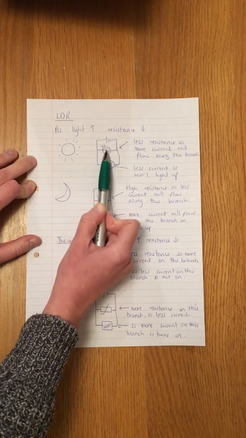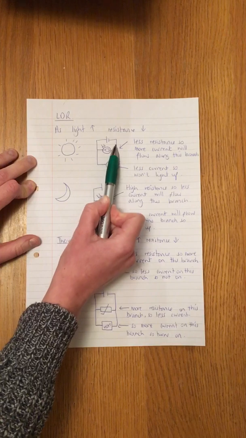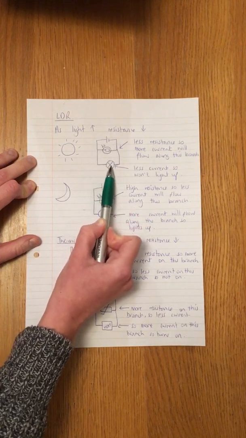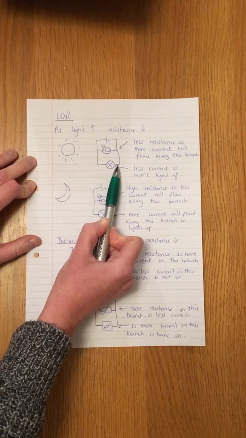So if it's light, this has got a low resistance, most current will flow through that, which means that less current flows through the bulb. So the bulb will be off.